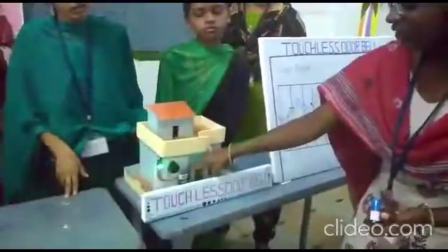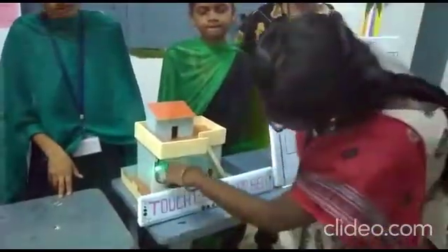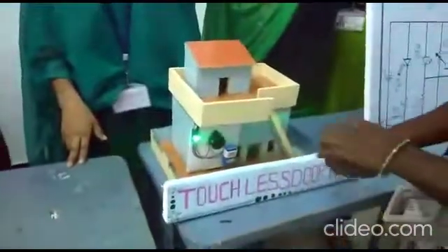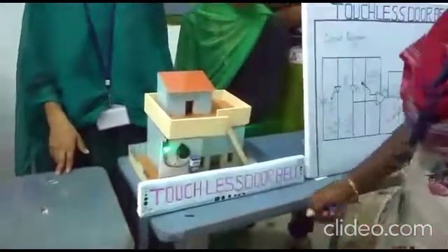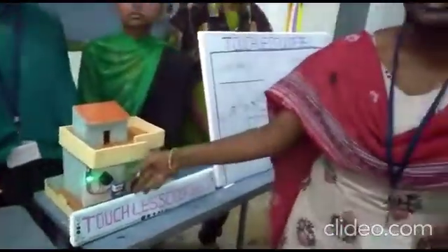We use a 12 volt battery. This is a buzzer, a photodiode, IR transmitter and IR receiver, a variable resistor, and the IC LM358. In this circuit, when we show a finger to these LEDs, the buzzer rings. It automatically detects the presence of the person and rings the bell.